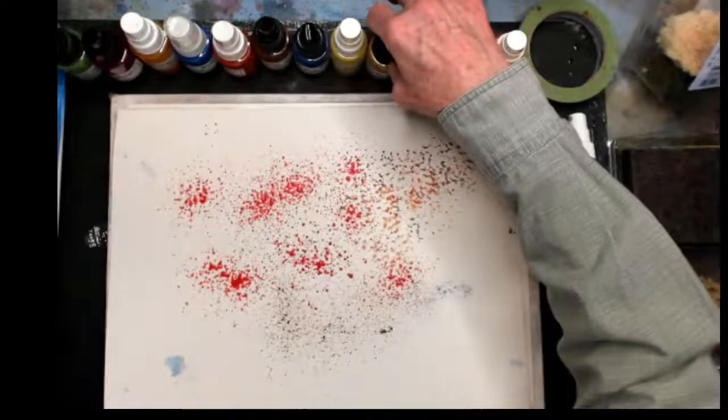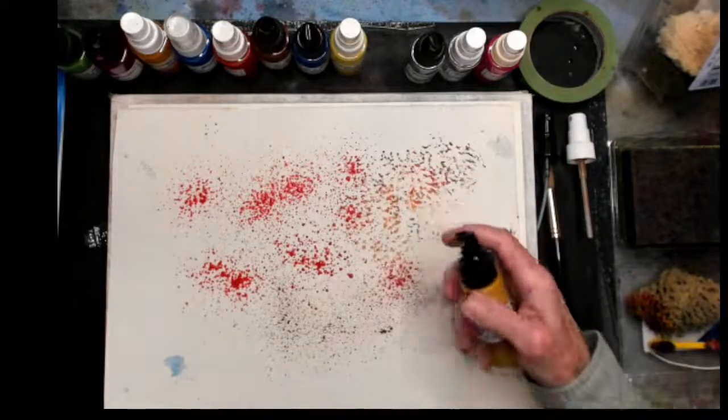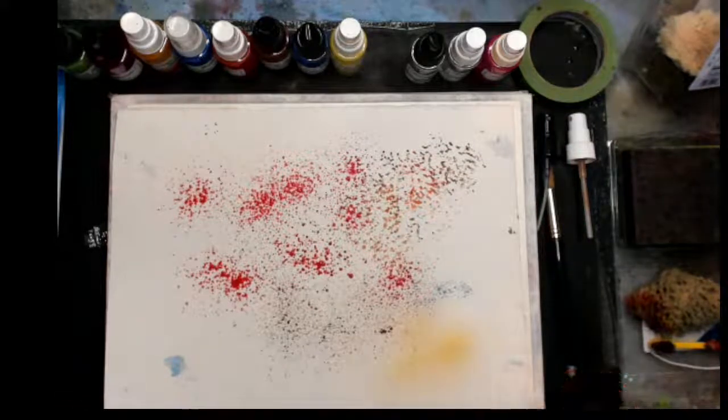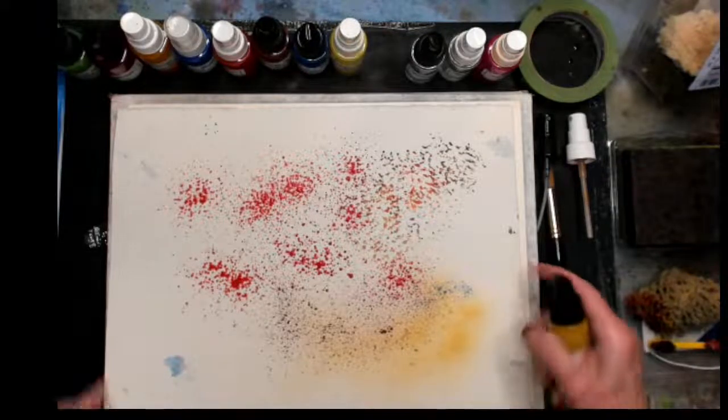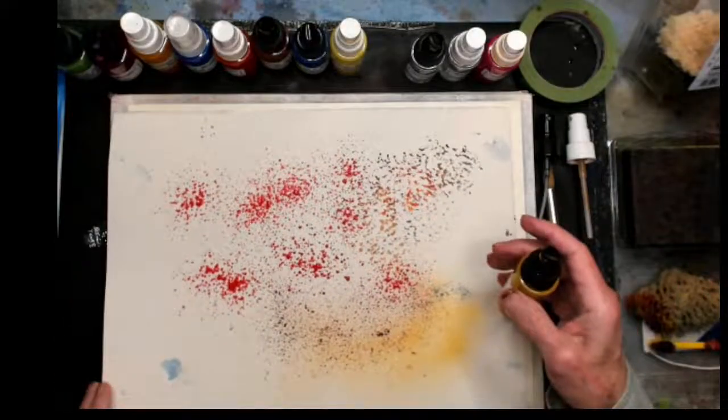And with the fine mister, make sure I shake it up, and you'll notice the pattern here. You see the pattern here with a fine mist. I get a different pattern. I get a fine mist here. So that might be okay for a pathway or something like that.